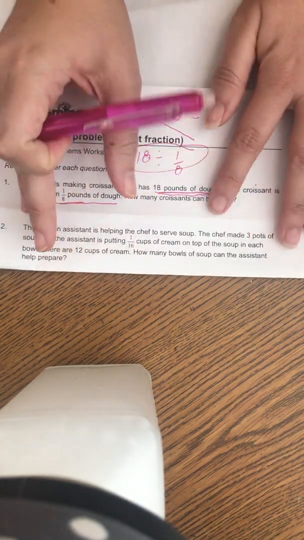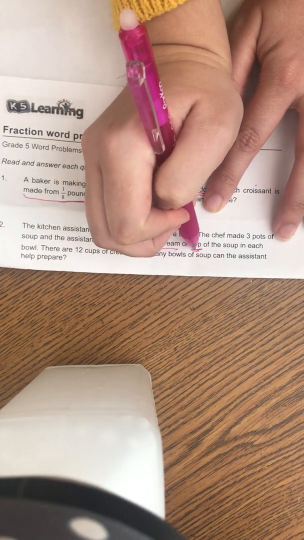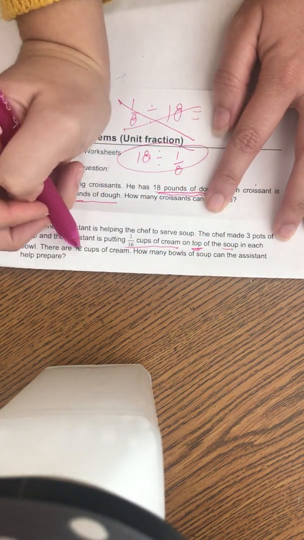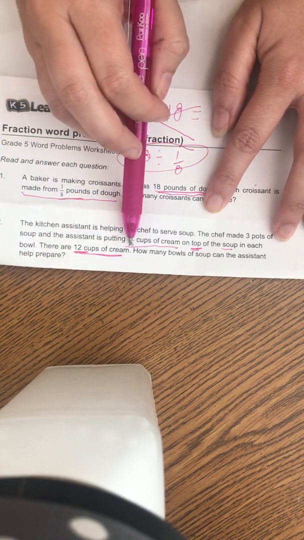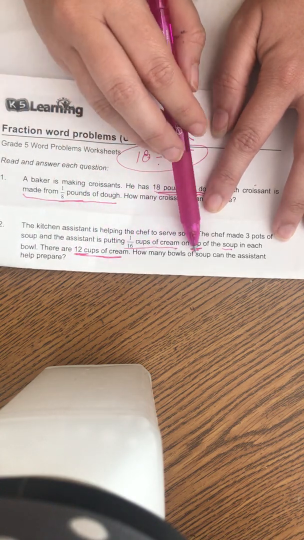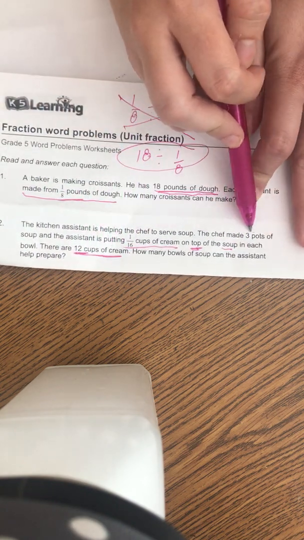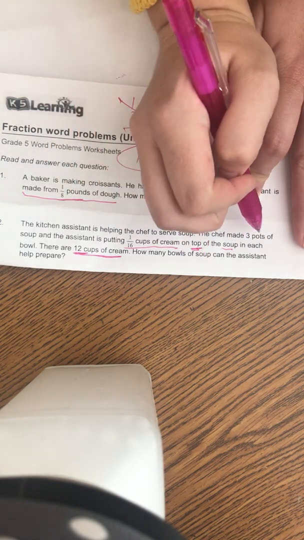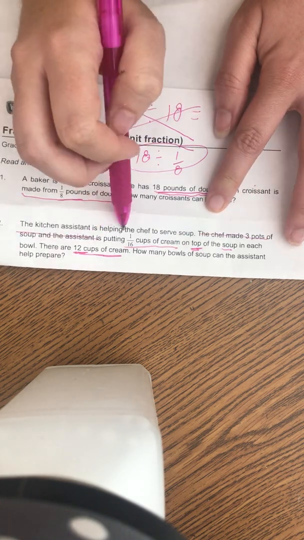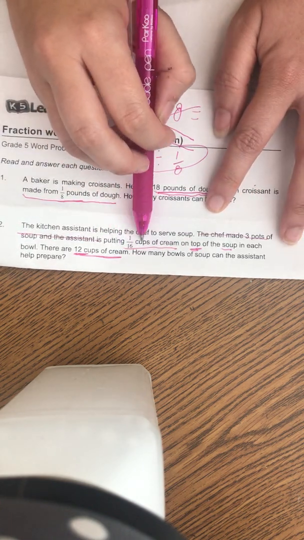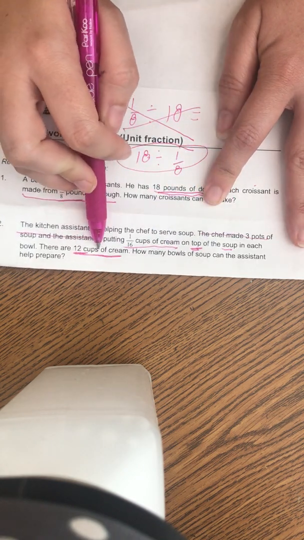Well, I noticed that they're putting 1/16 cup of cream on top of the soup. And we know that there's 12 cups of cream. So we need to figure out how many bowls of soup the assistant can prepare with the cream. We already know there's 3 pots of soup, but we don't need this information in order to solve the problem. All we need to know is that there's 1/16 cups of cream that they're putting on top of the soup, and that there's 12 cups of cream.